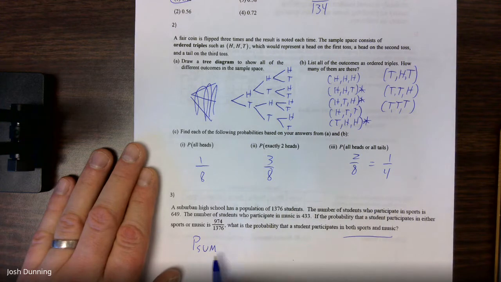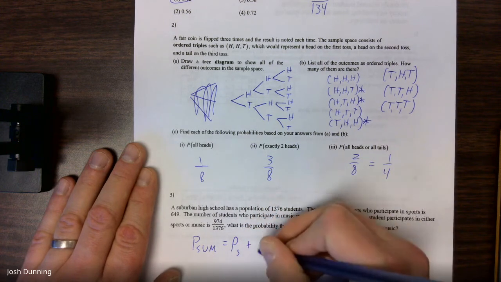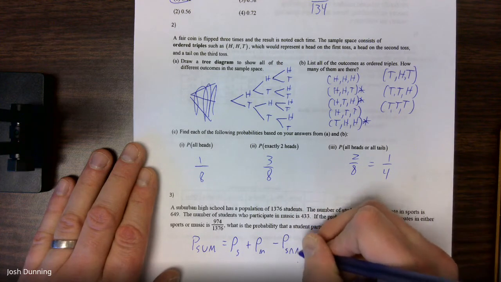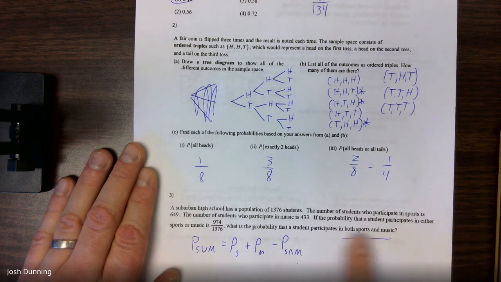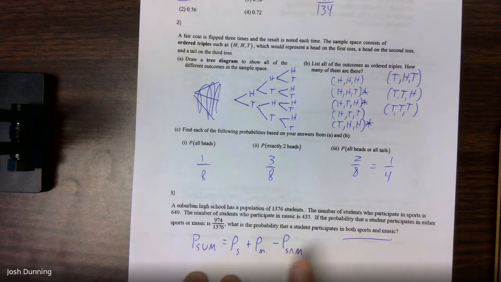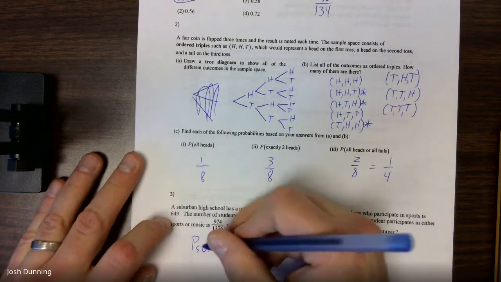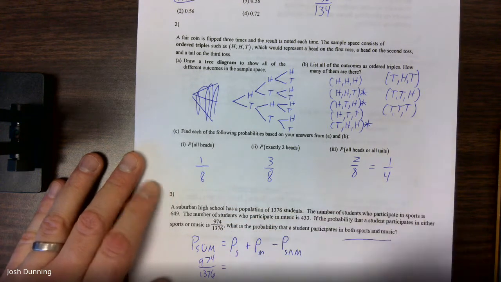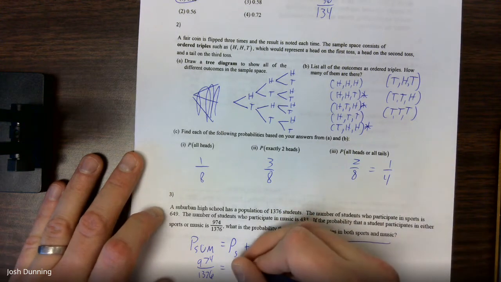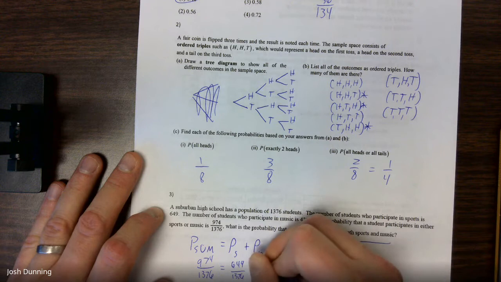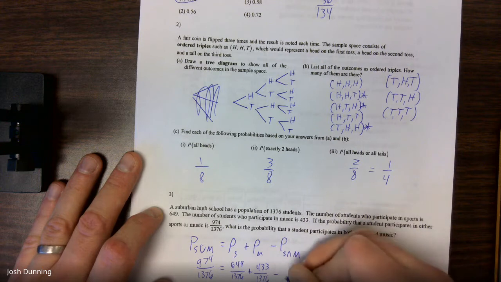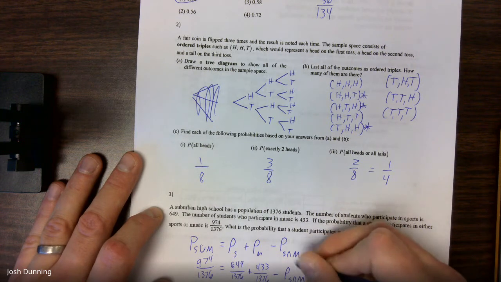Now, this is actually probability of sports or music equals probability of sports plus the probability of music minus the overlap, sports and music. But oddly enough, we didn't do one like this, but we're looking for this variable right here. We actually know this one, the or is 974 over 1376. Sports is 649 over 1376. Music is 433. Minus the one that we want, the and.